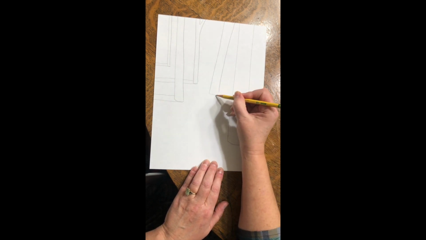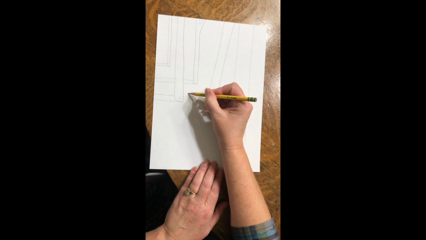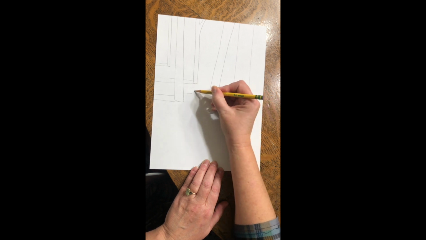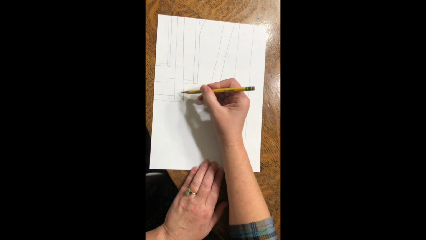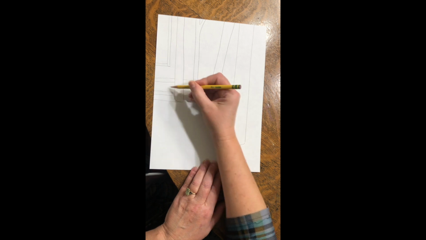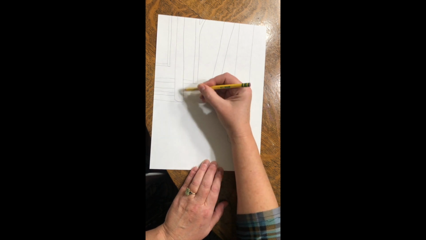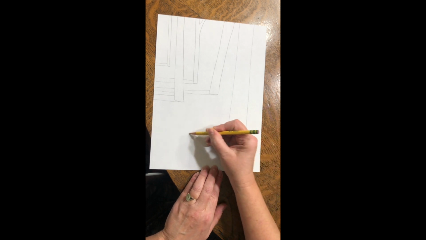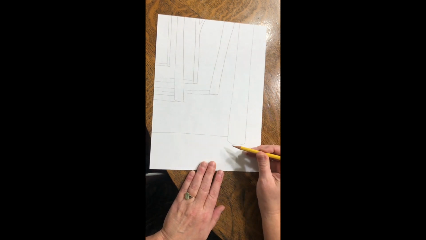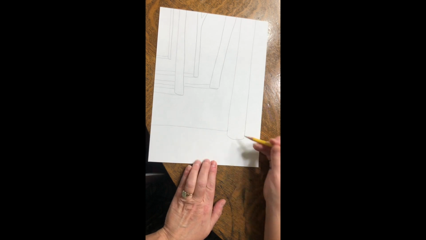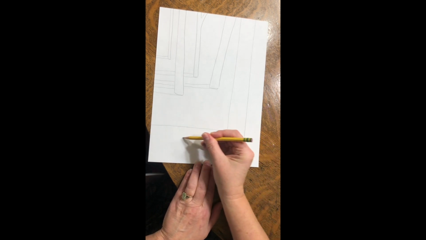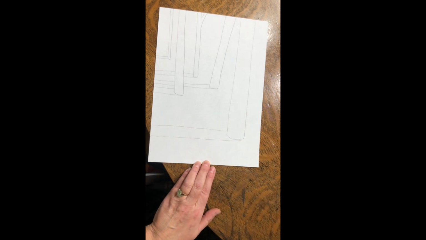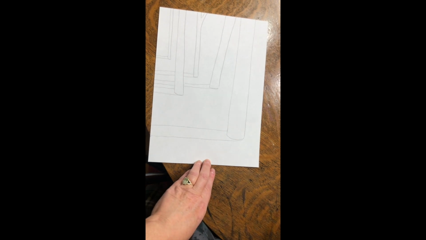And here's another one. And they go straight off the edge of the page. Don't go over the top of your tree. We want it to go behind it. This one will be the biggest one. And that will go right off the edge. That'll be our widest shadow because that is our biggest tree.